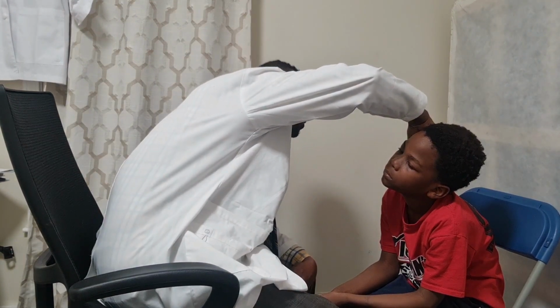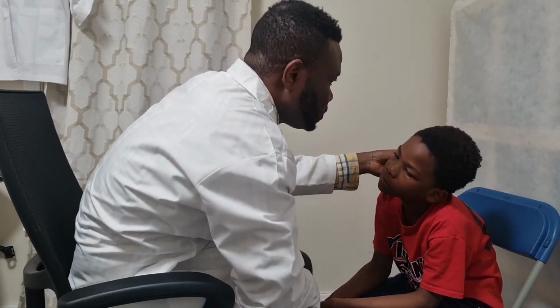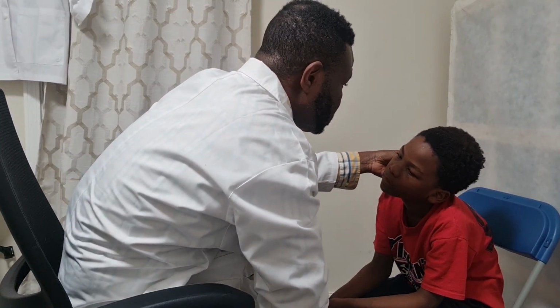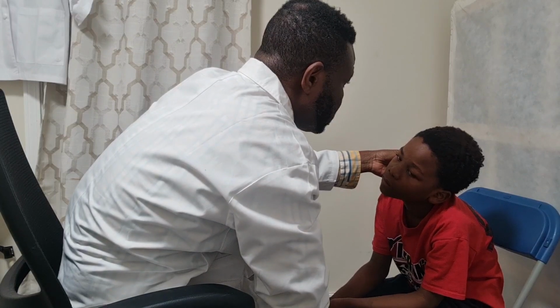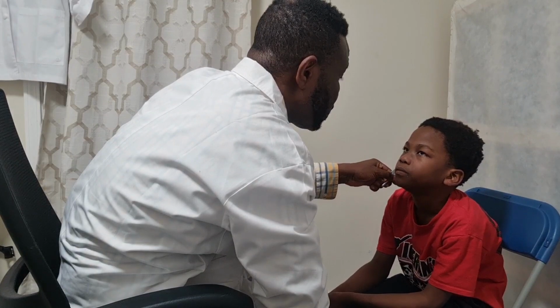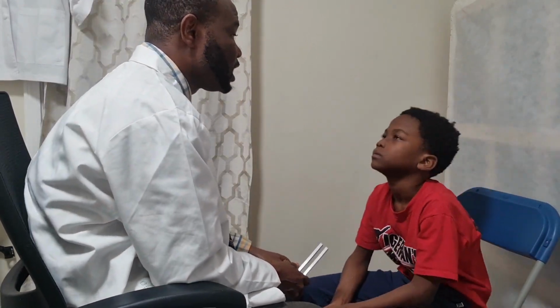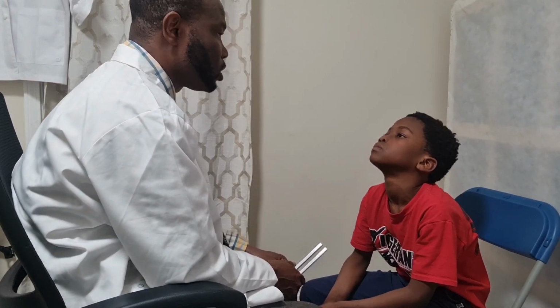Tell me when you stop hearing the sound. I stopped hearing it. You stop hearing it. How about now from your ear? I can hear it. You can hear it? Okay, very good. On the right side too, that means the air conduction is greater than bone conduction.